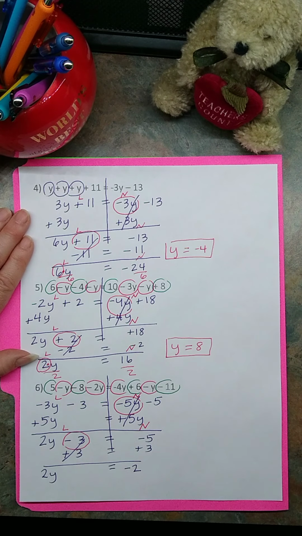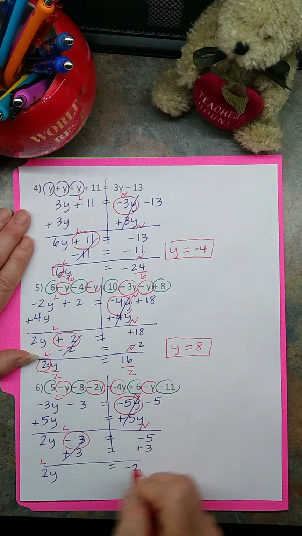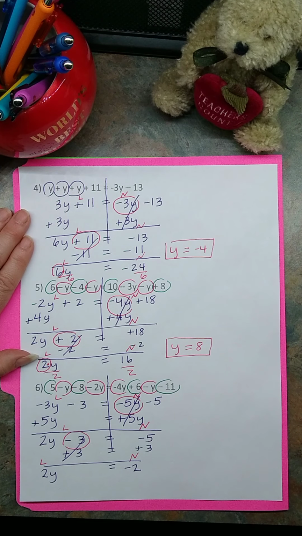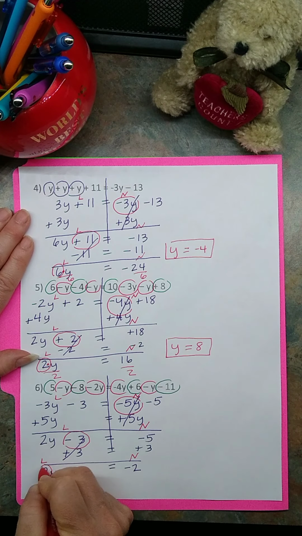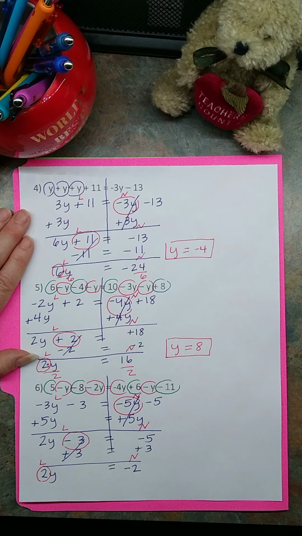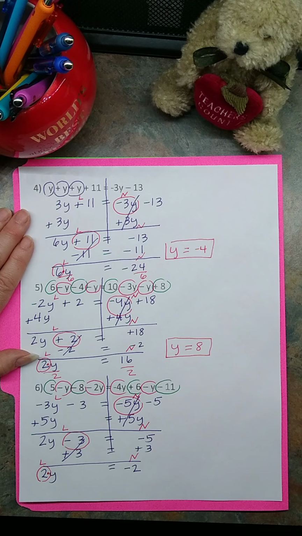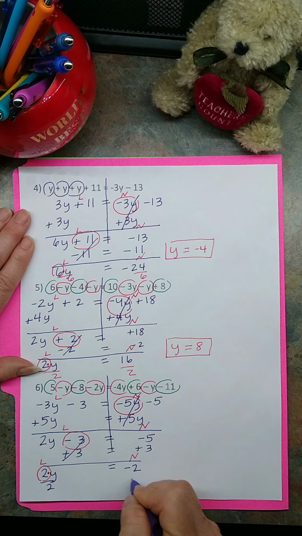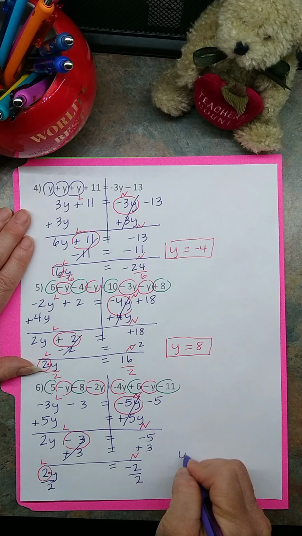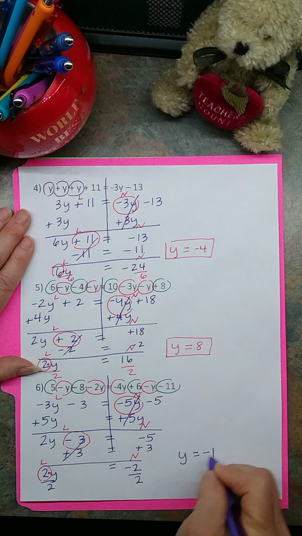Almost done. Now it's a 1 step. What's on the wrong side? That 2. What's the operation between the 2 and the y? It's times. Use your inverse operation. The opposite of times is divide. Do the same to both sides, and you get y is negative 1.